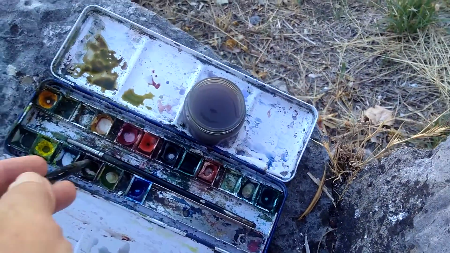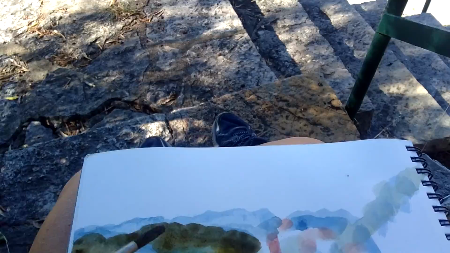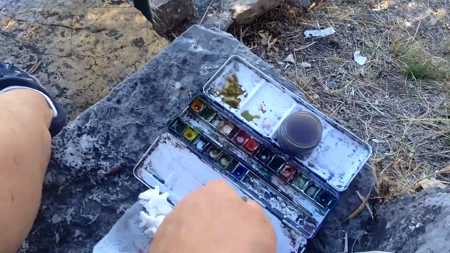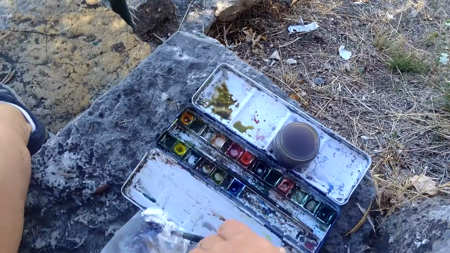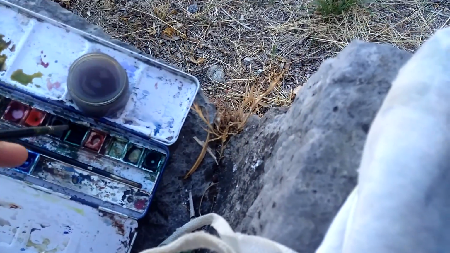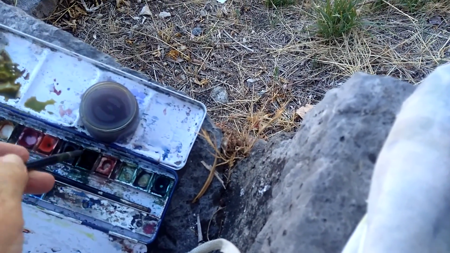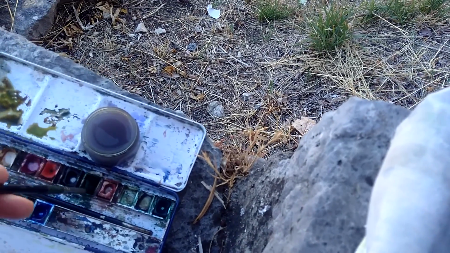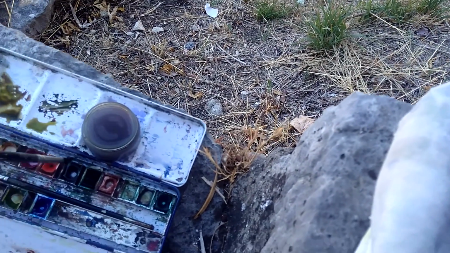so I'm going to add some brown. And I'm going to dry my brush because it's too wet. And I'm going to go back in with some brown. And while I'm at it, I'm going to add a little bit of blue, a dark blue. I call this a Prussian blue.